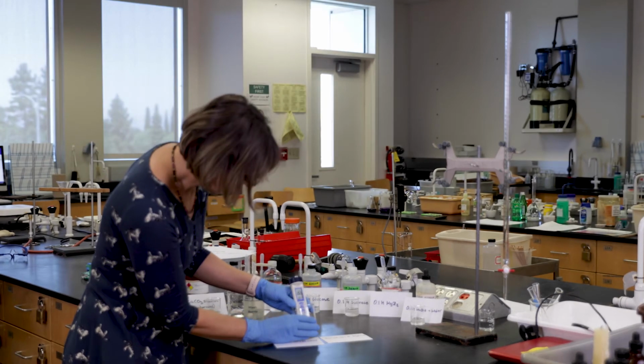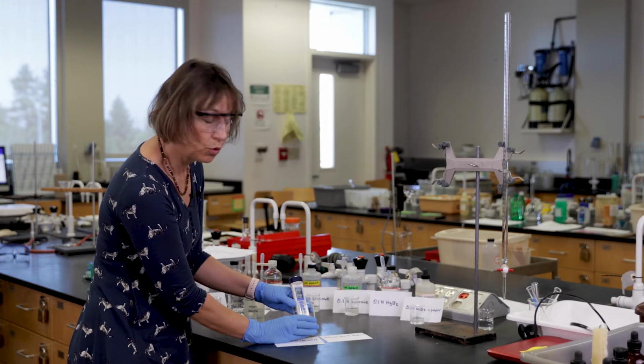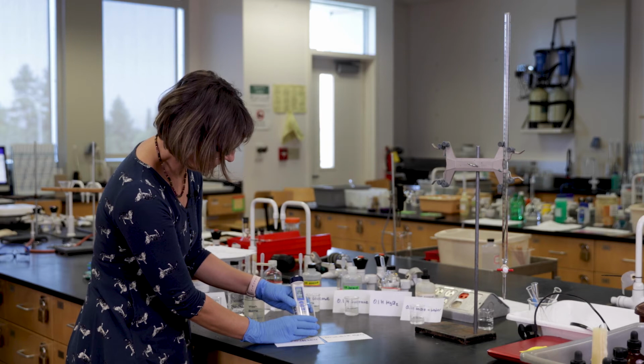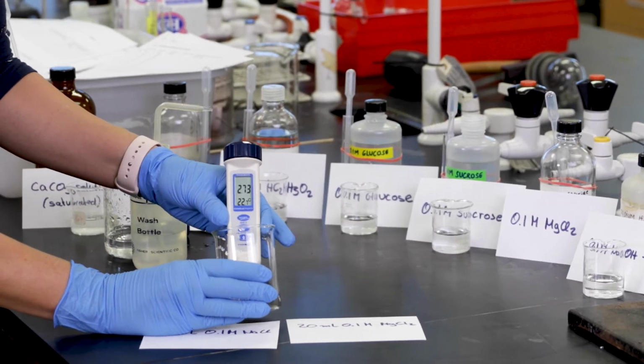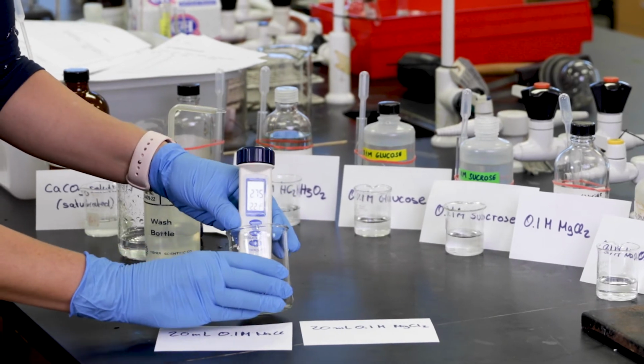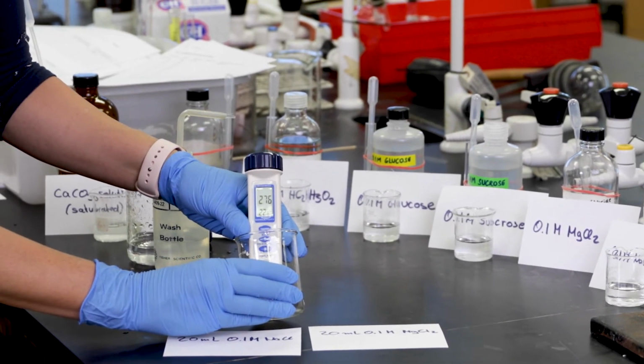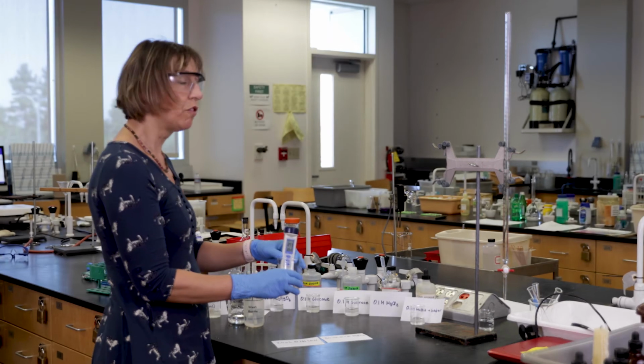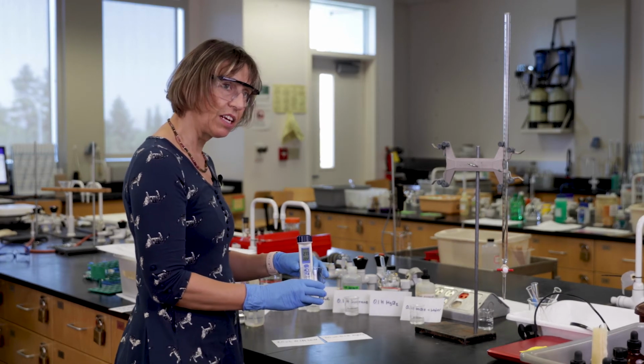Stir it a little bit. 2.71 millisiemens. So far we have added 30 milliliters of water.